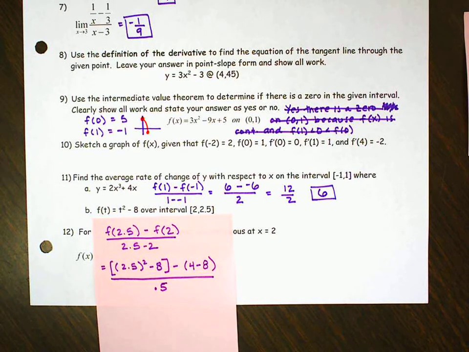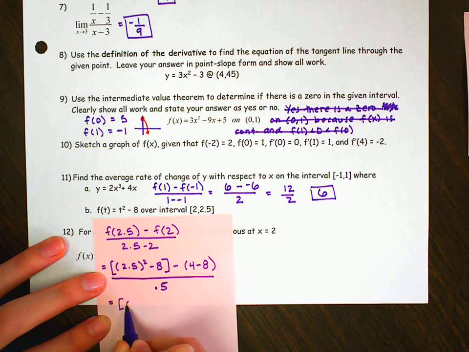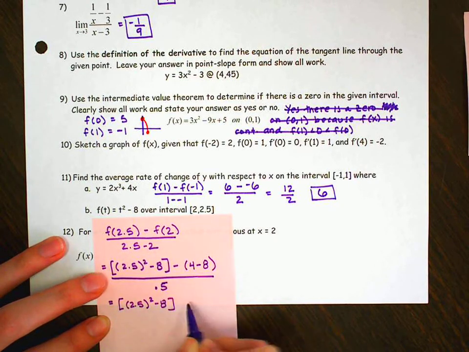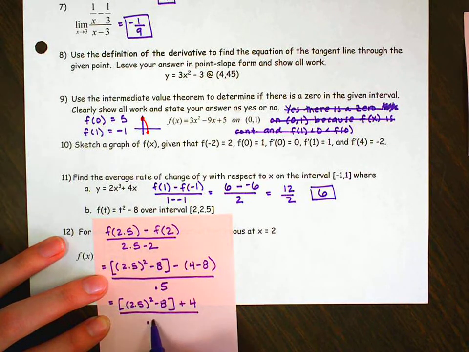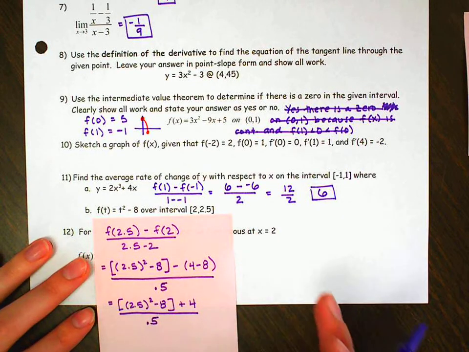Now, if there are little things that you can do, I would appreciate it. So for instance, I would at least simplify this down to like this. I think that's reasonable, and I think most of you can go further. But it's better for you to leave it like this and have it be numerically correct than simplify incorrectly. So that's why on the answer key it says you can stop there. If you were to keep going, let's do it real fast.